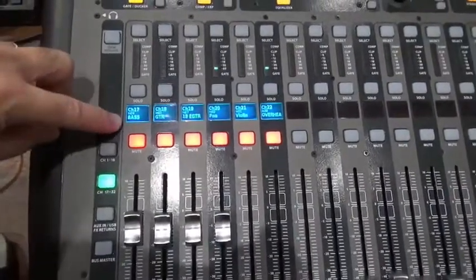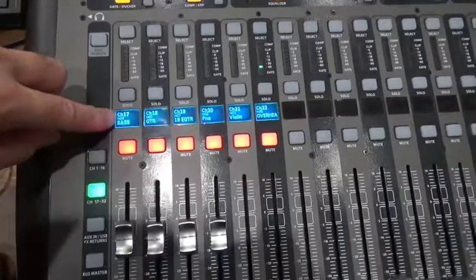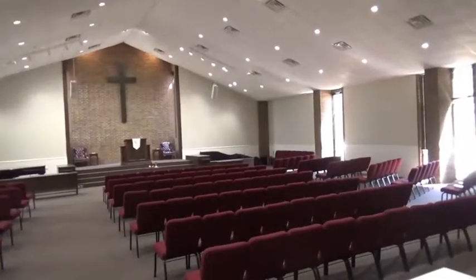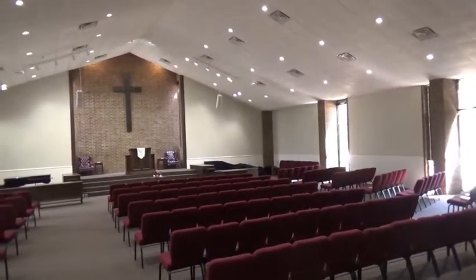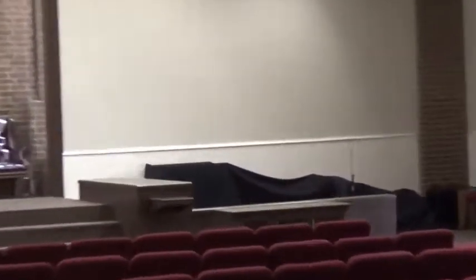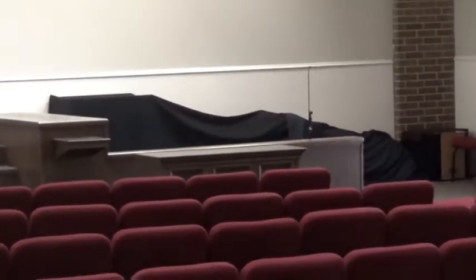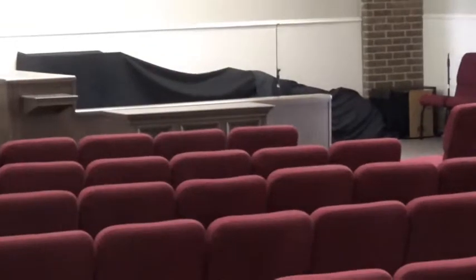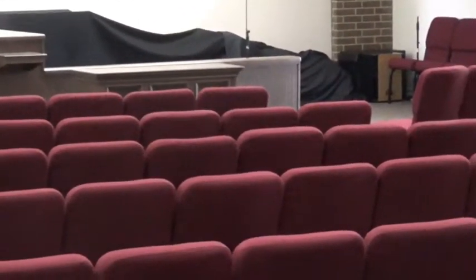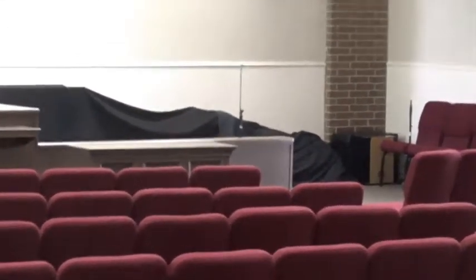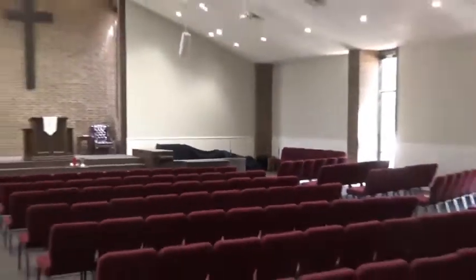Bass, on channel 17, we're running the bass, and input 24 is on the other side of this partition down here. You see where the black tarp is? On the other side of that wooden partition there are 4 inputs. We are plugged into input 24 for the bass guitar.